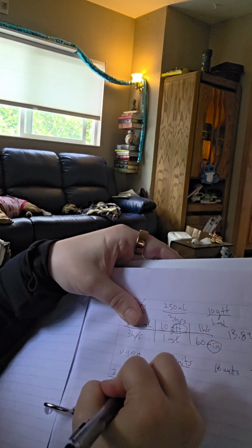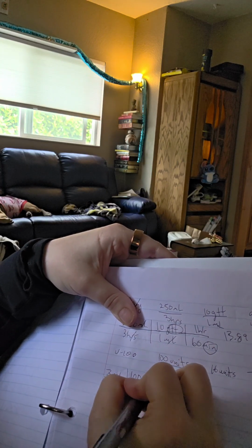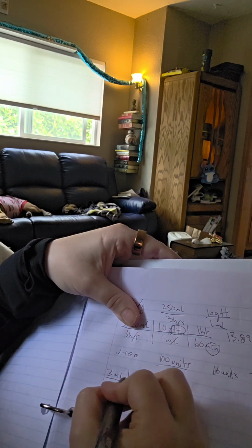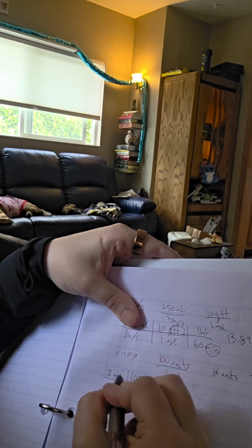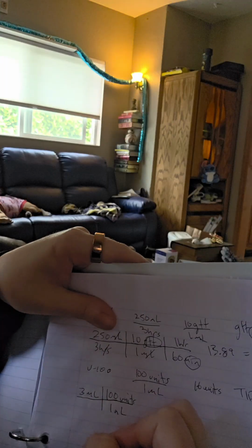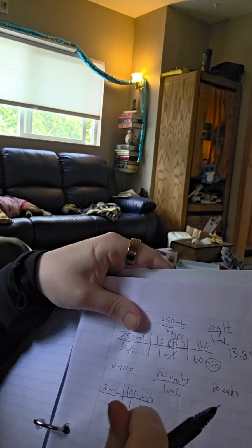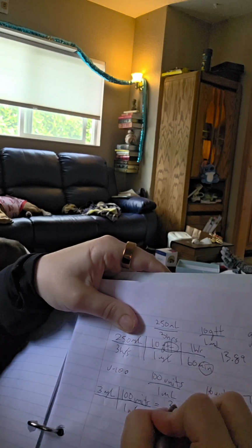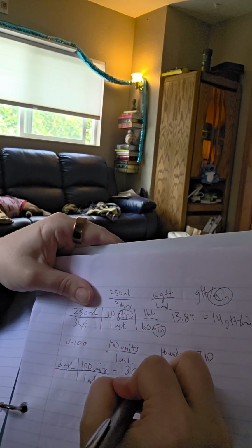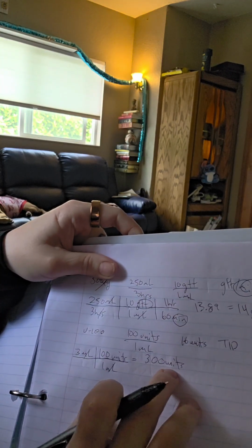So each cartridge is 100 units per 1 ml times 3 milliliters. So each cartridge is, well, 300, but each cartridge is 300 units because it's just 3 times 100. So each of these U100 cartridges is 300 units.